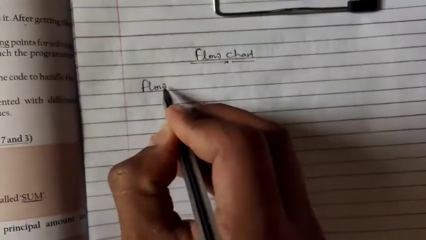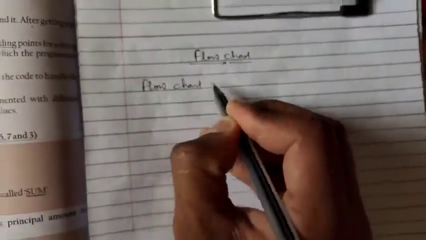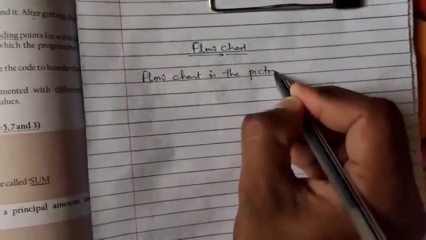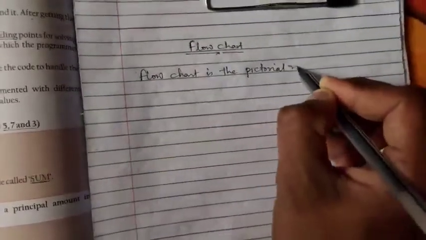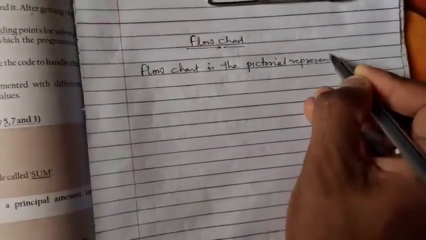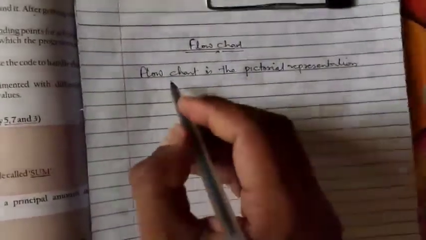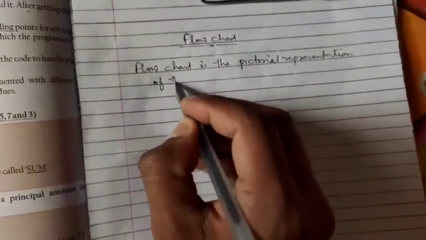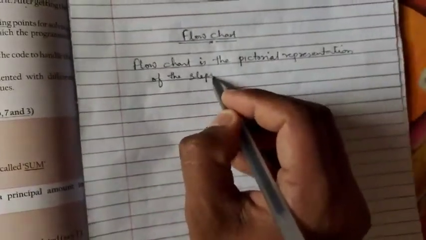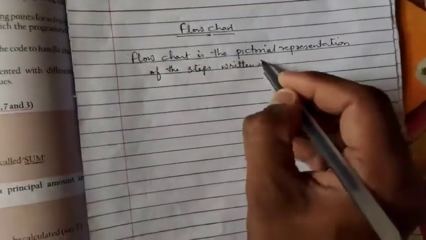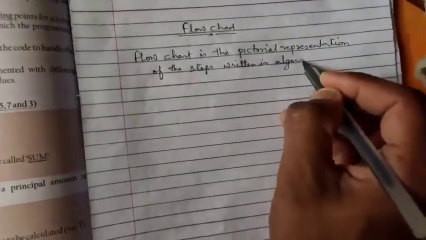So we can define flowchart as the pictorial representation of the steps written in algorithm.